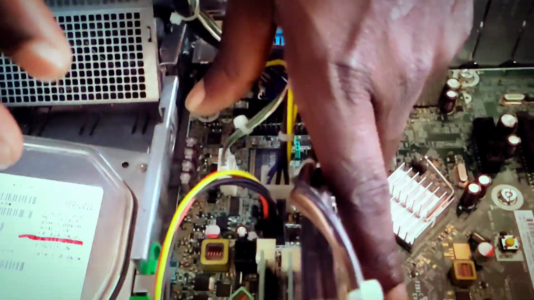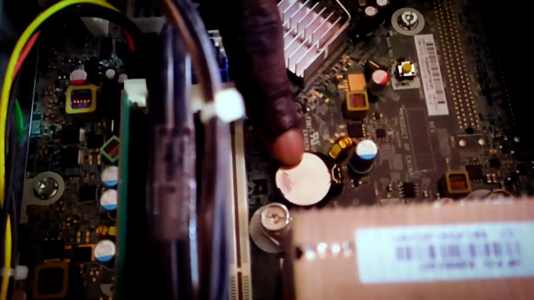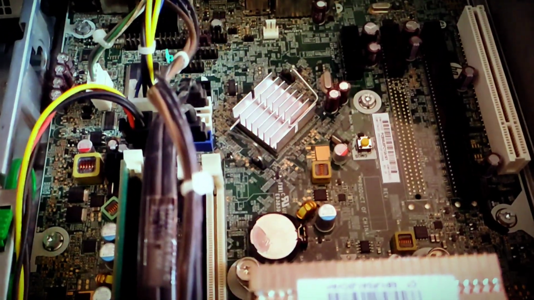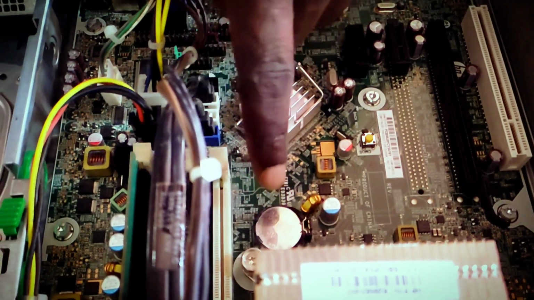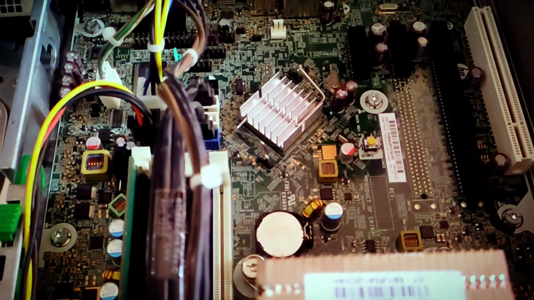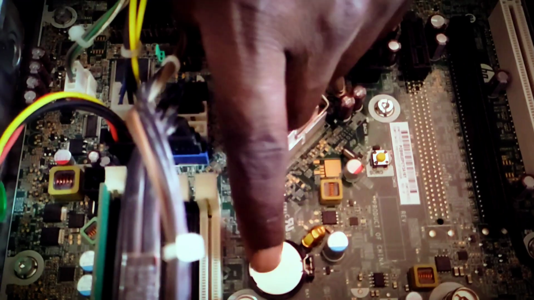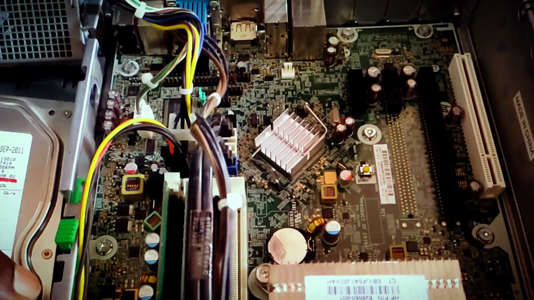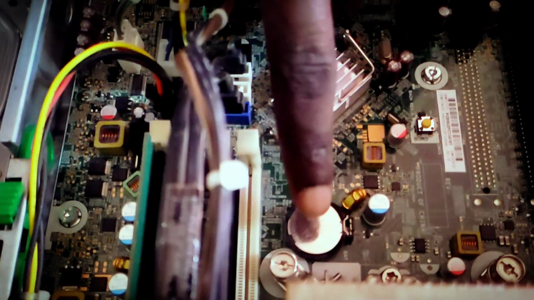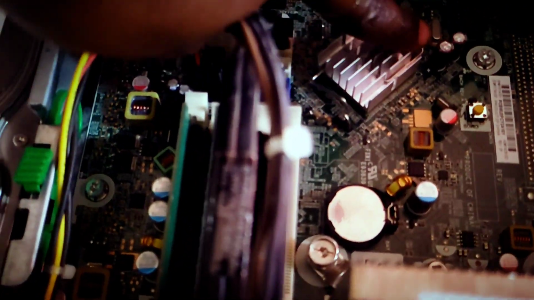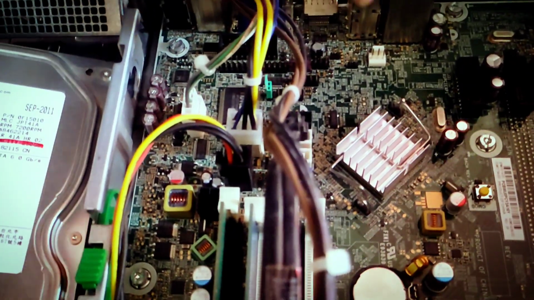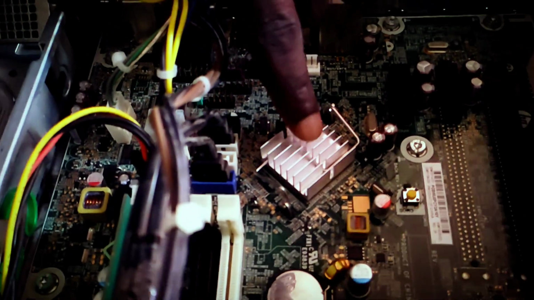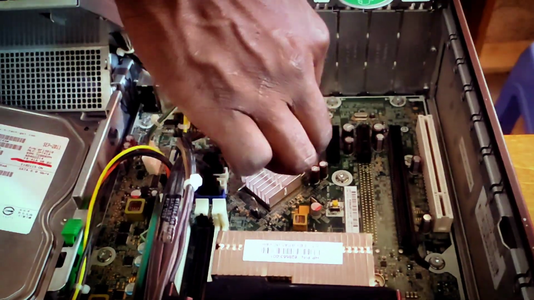Then we have the CMOS battery. This is the one that keeps the date and the time of a computer. When you open up a computer, most of the computers, if they don't have this CMOS battery, will show a wrong date or something like that. This is just a small coolant.